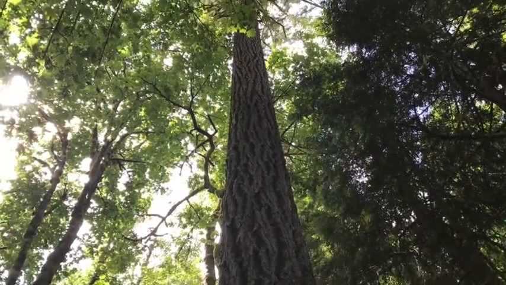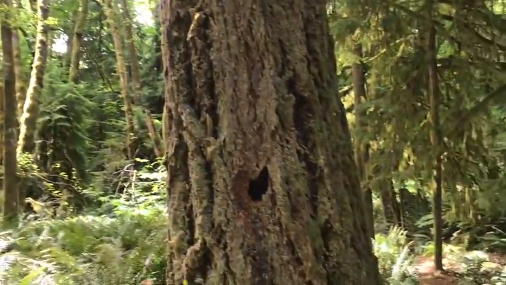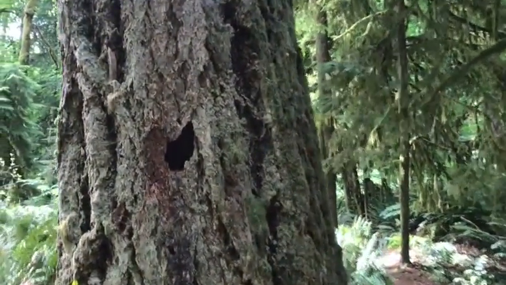This tree has some nice branch development. And the basal diameter here is over 1 meter across. Put my hand here for some context.